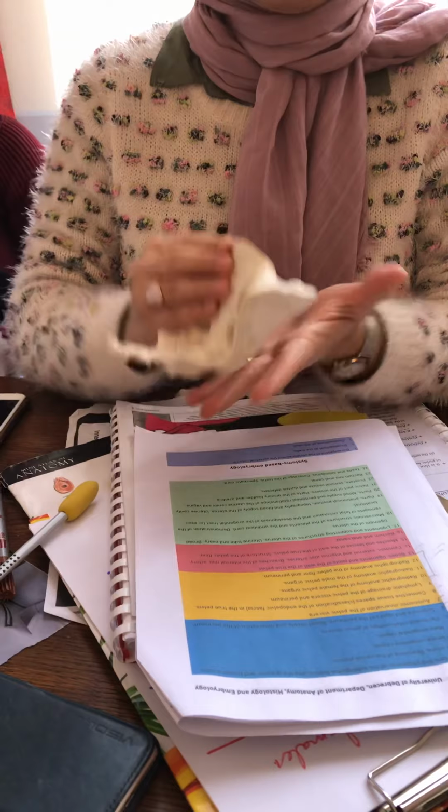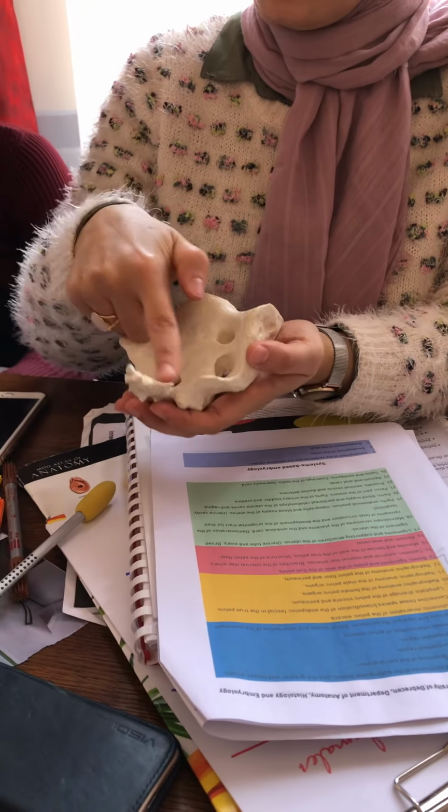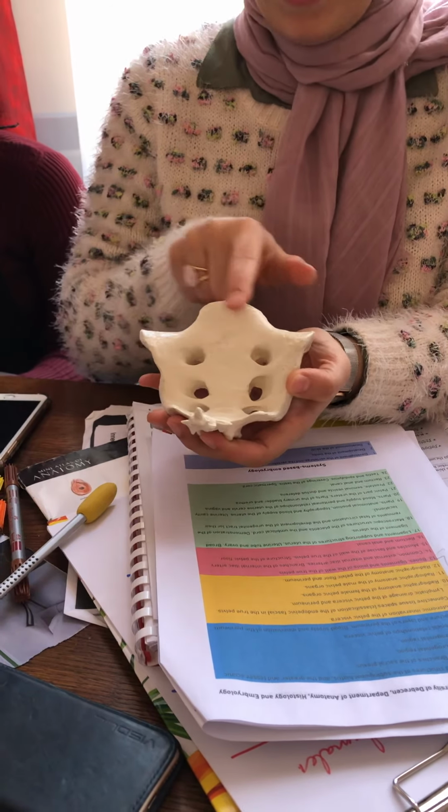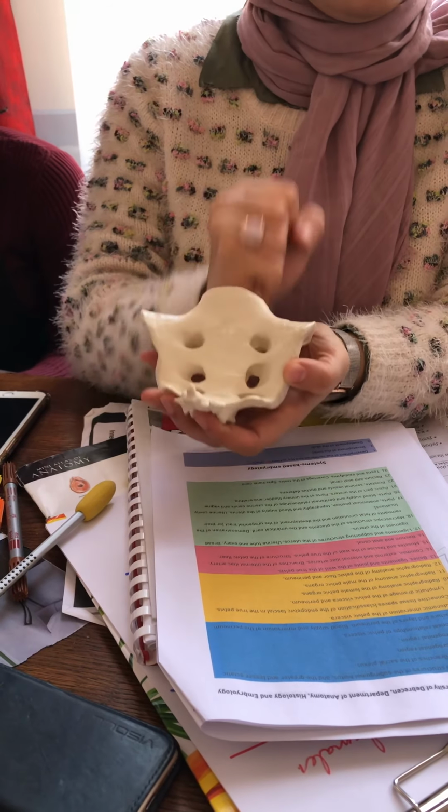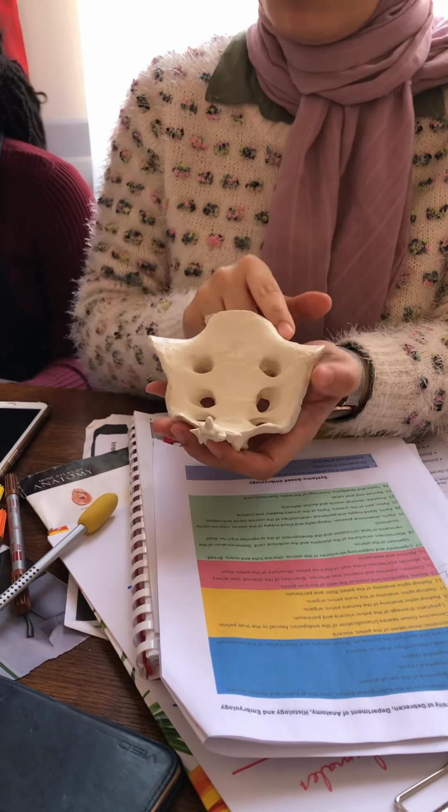Then what do you have? Ligaments. Which ligaments here? Here we have the anterior longitudinal ligament. And here we have the anterior lumbosacral ligament surrounding the joint, the anterior lumbosacral ligament.